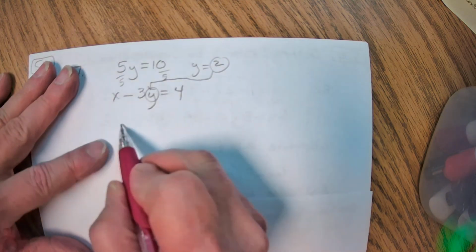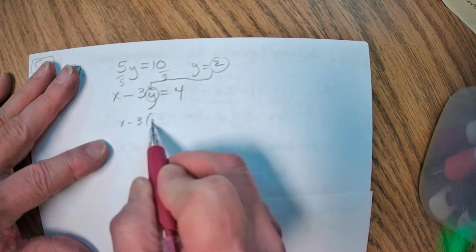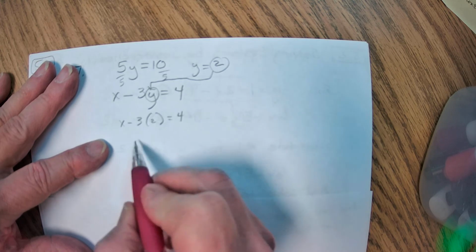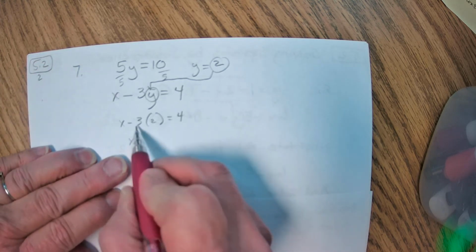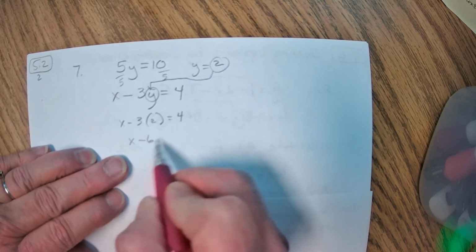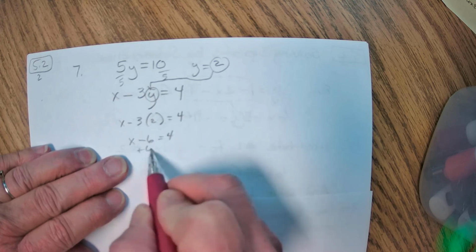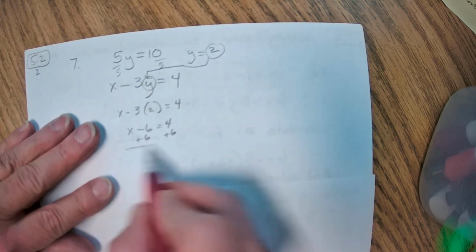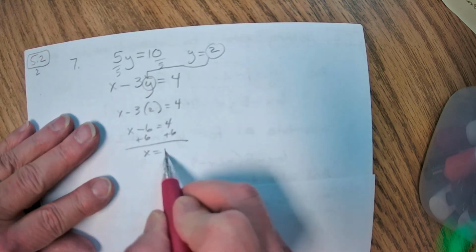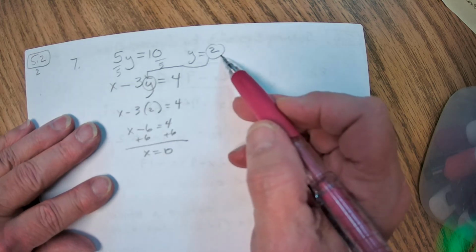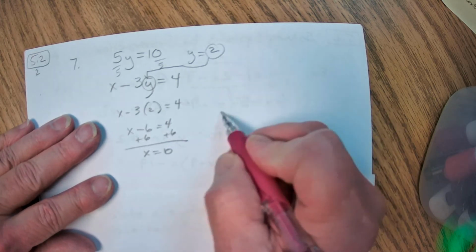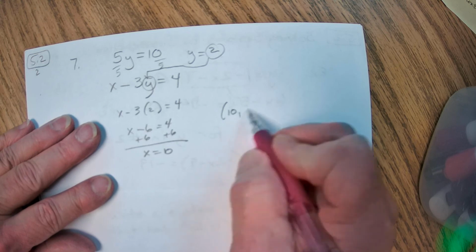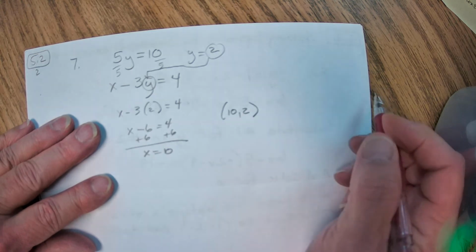And then that gives me x minus 3 times 2 equals 4. Negative 3 times 2 is negative 6. Add 6 to both sides. So x equals 10. Well, I had already solved this, that y equals 2. So the way I write my answer is x is 10, y is 2.